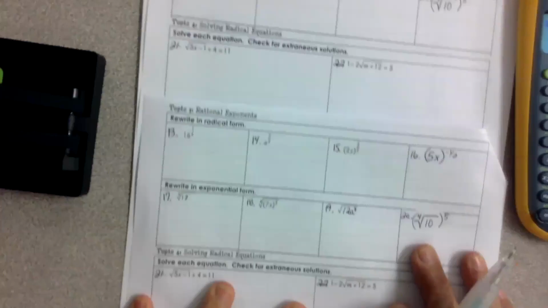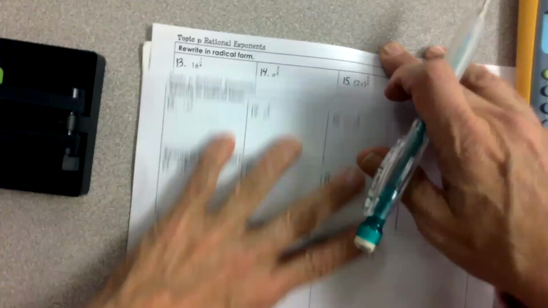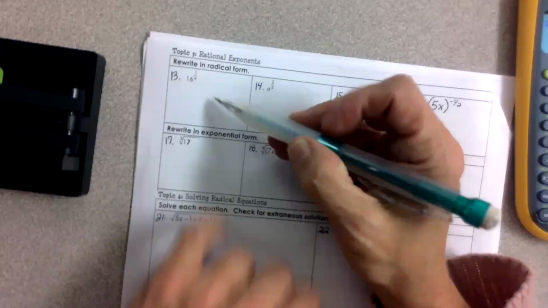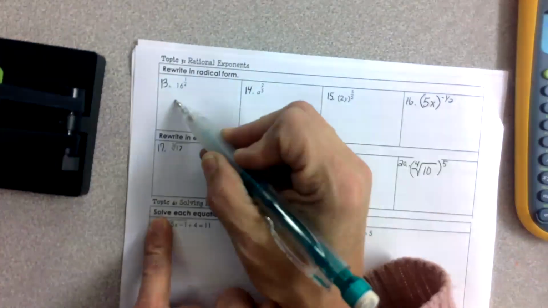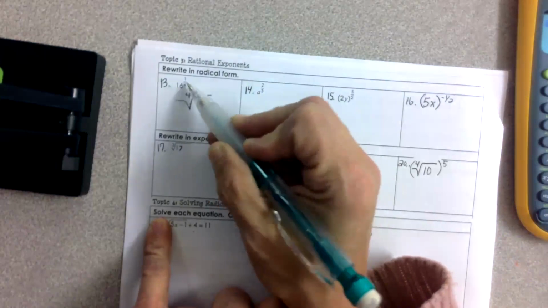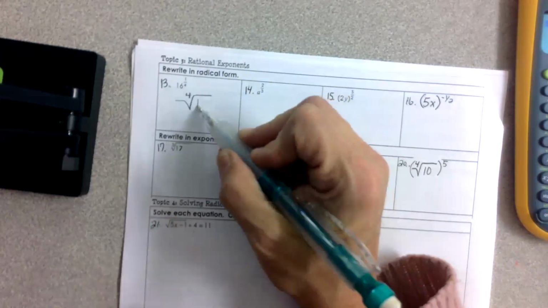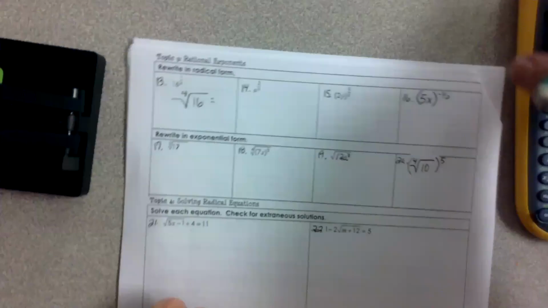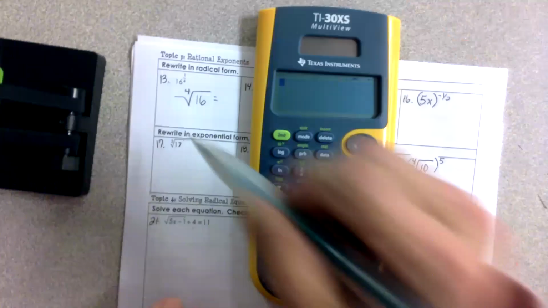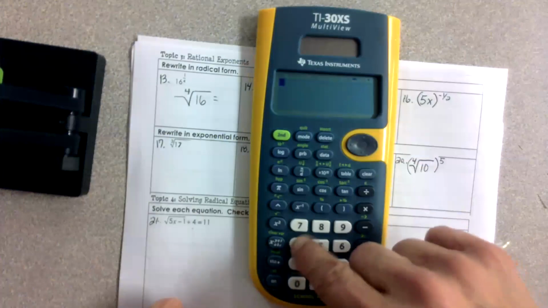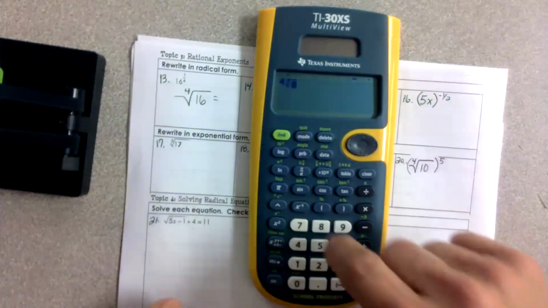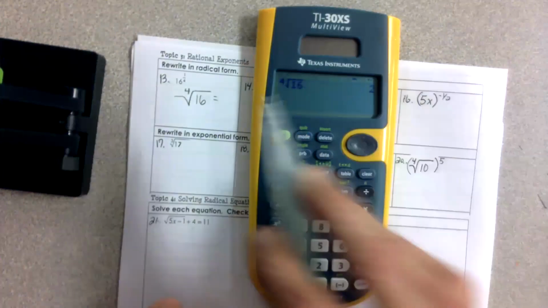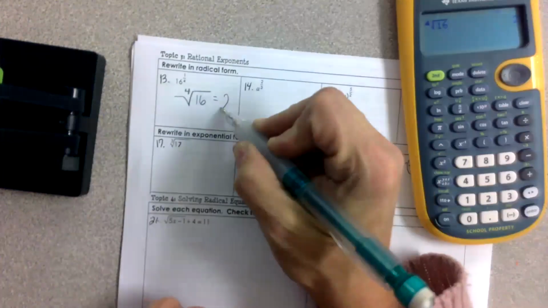All right, so now this is going to be writing from exponential form to radical form. Remember, the denominator goes out here, and that would be the 4th root of 16, which actually is a perfect 4th root. And that would be fourth root of 16 is 2. So that would actually evaluate to 2.